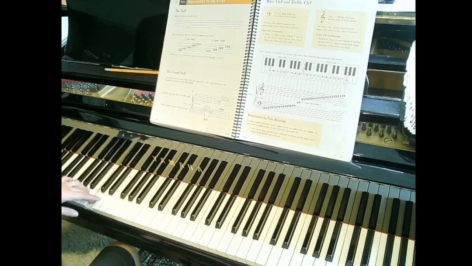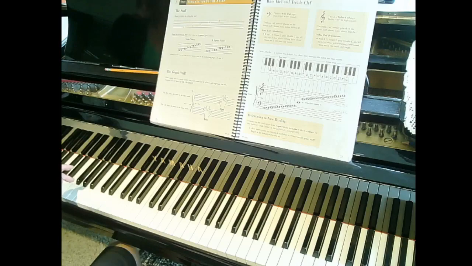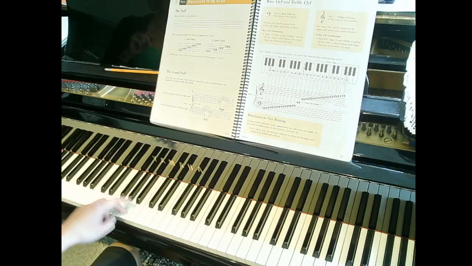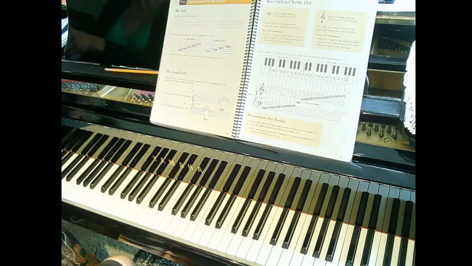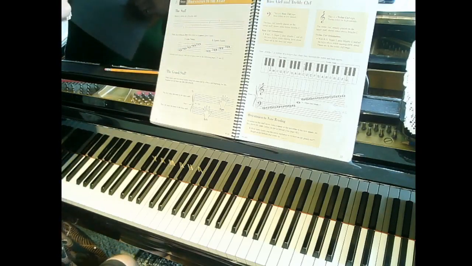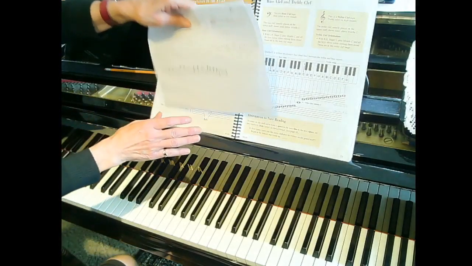A, B, C. It's nice to sing with it. Makes you more in tune with hearing the pitches with the letters and name them. A, B, C, D, E, F, G, and we can go to there. Perfect.